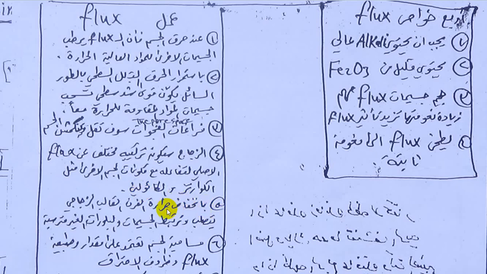Fifth, with the temperature rise of the furnace, the glassy phase stiffens and sets, and the particles and crystals are bound together. The porosity of the body depends on the amount and nature of the flux and on the calcination conditions.